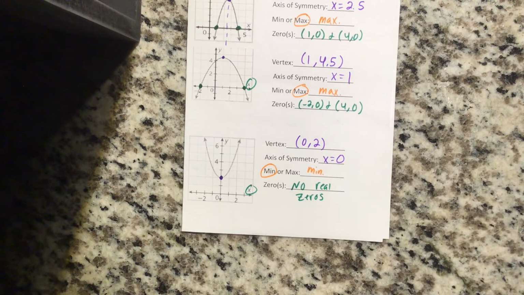That's it. So those are the basic parts of quadratic functions, right? We got the vertex, axis of symmetry, we determined if it was max or min, and we found the zeros, okay?